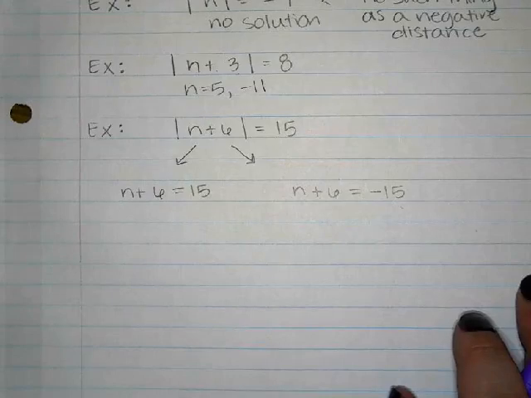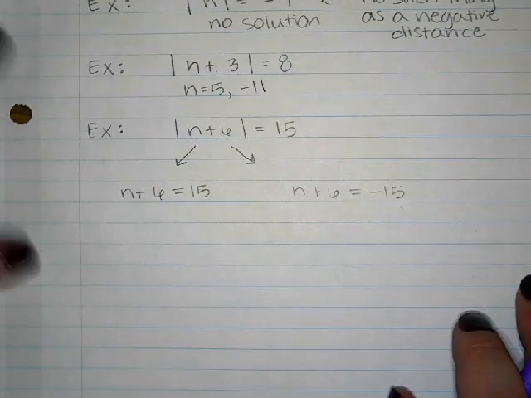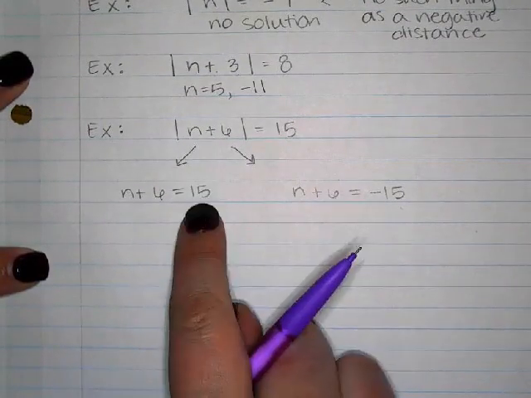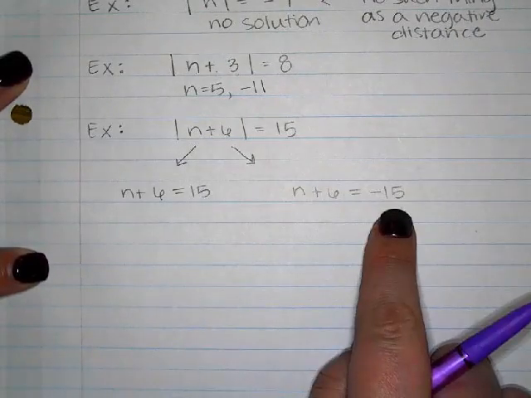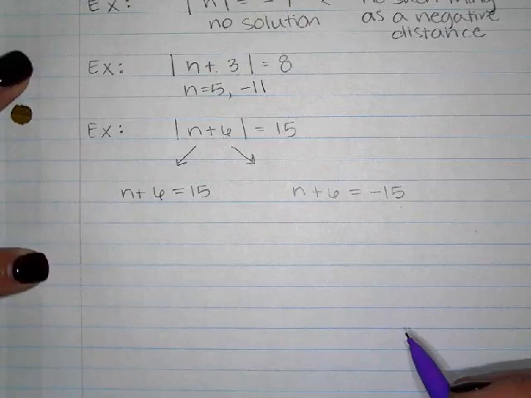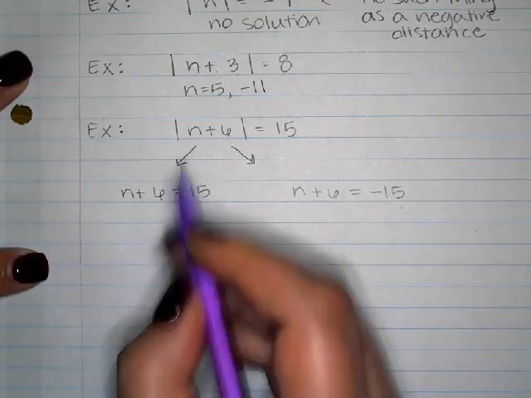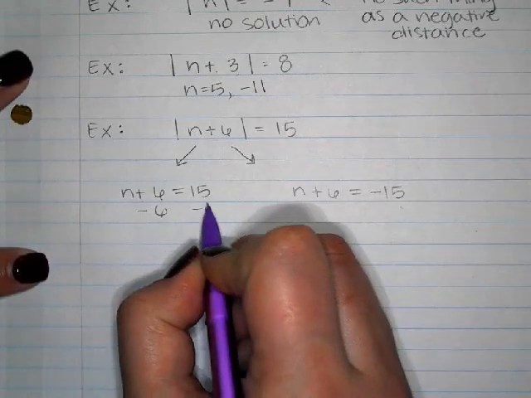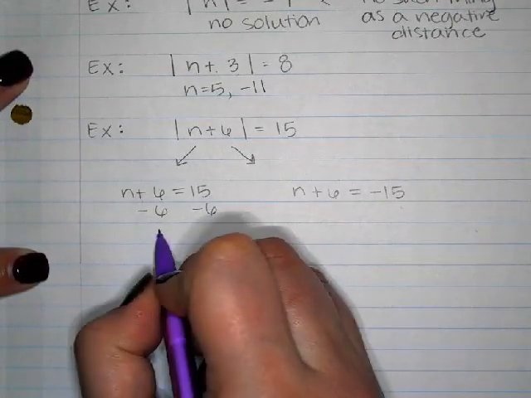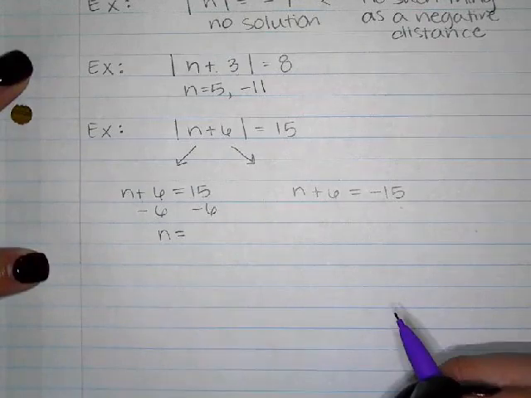That the inside equaled positive 15, so it had a distance of 15, or that the inside equaled negative 15, so it was a distance of 15. Okay? So if we're going to solve for n, we're just going to minus 6 from the left side, and minus 6 from the right side. And so n equals 9.